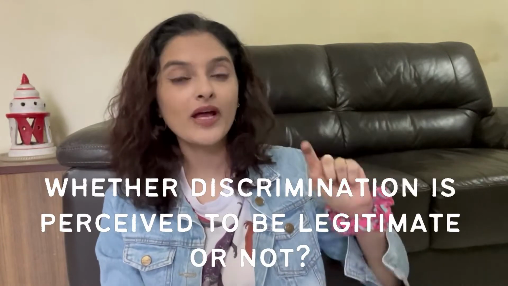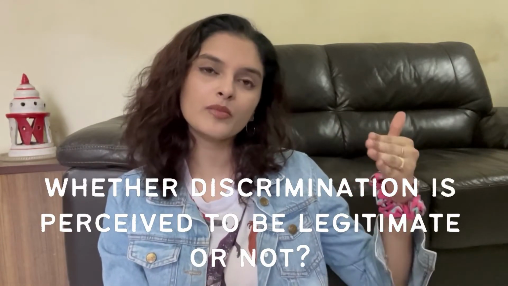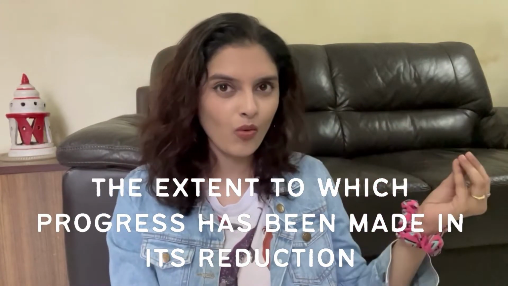So to understand the perception of inequality, there are two questions. One is whether the discrimination is perceived to be legitimate, and second, how much progress has been made towards equality. These two questions depend upon the members of the group. So both the groups: the majority group, the one that is perpetrating the discrimination, actually treating the other group unequally, and the second is the one that is the victim of this discrimination, or the one that is experiencing the discrimination.